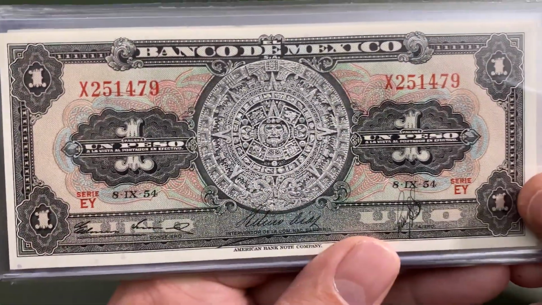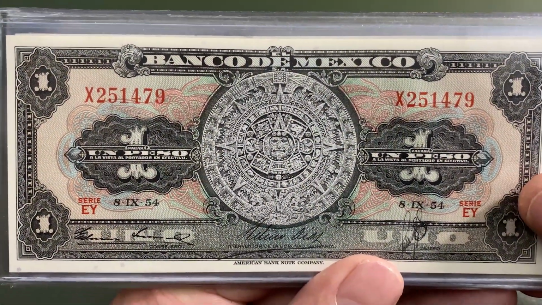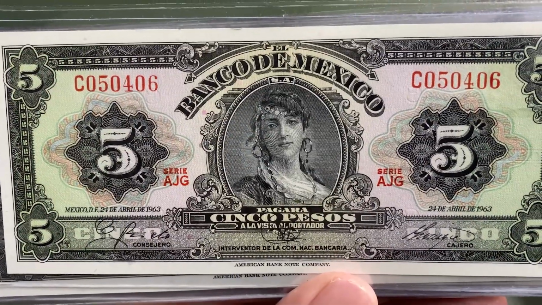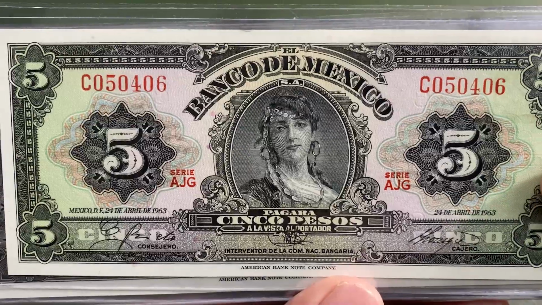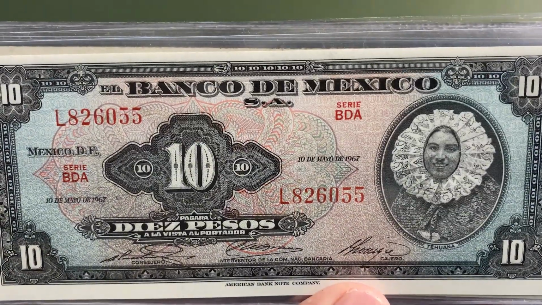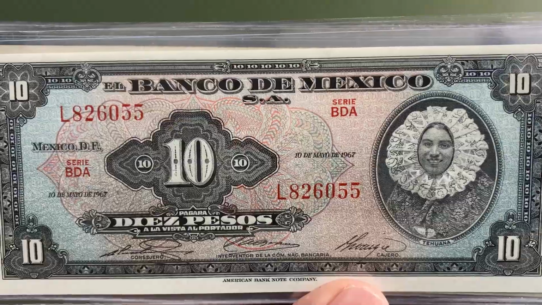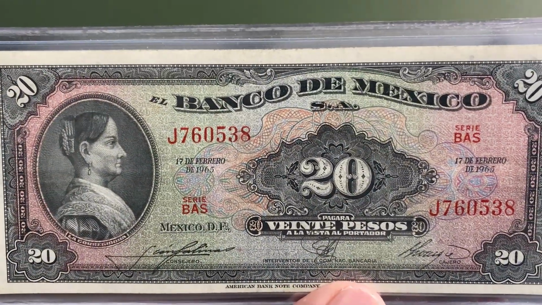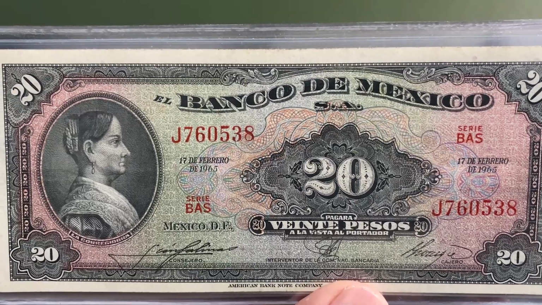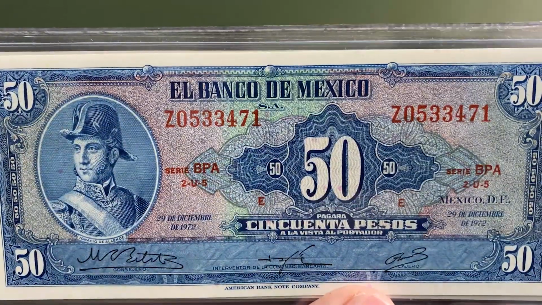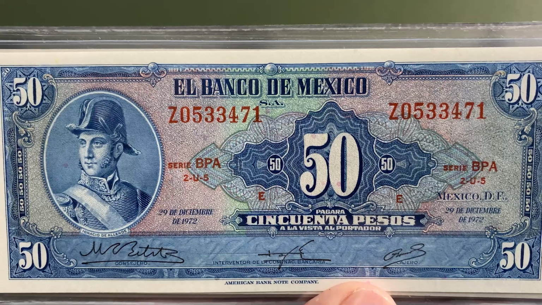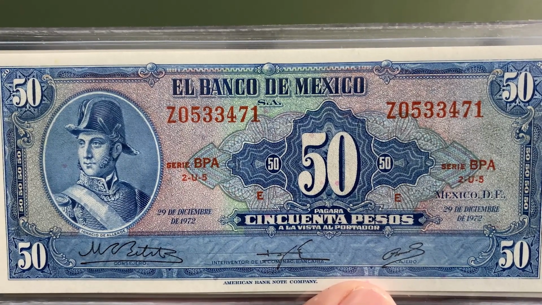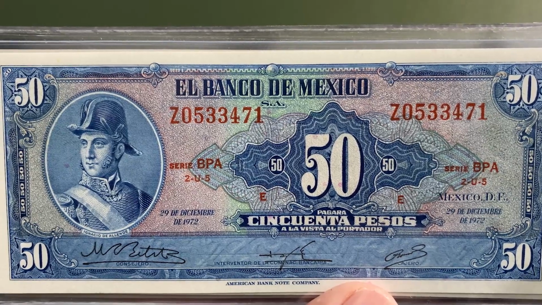The front of the 1 peso has the illustration of a large Aztec calendar or sunstone. The 5 pesos is the gypsy note with the beautiful rainbow-colored background. The 10 pesos has the woman dressed in the traditional costume of the Tehuana. The 20 pesos has the portrait of Josefa, who, as you know from the previous video, I'm still kind of scared of. The blue 50 pesos depicts Ignacio Allende, who was a captain in the Spanish army that turned over to the Mexican cause during the Revolution for Independence in 1810.